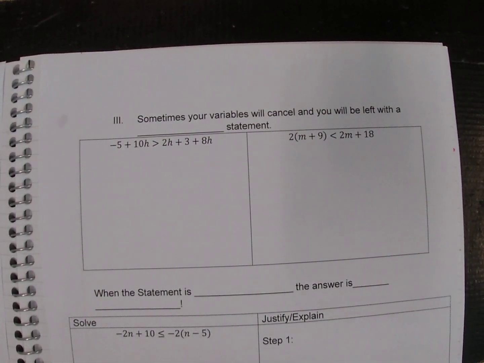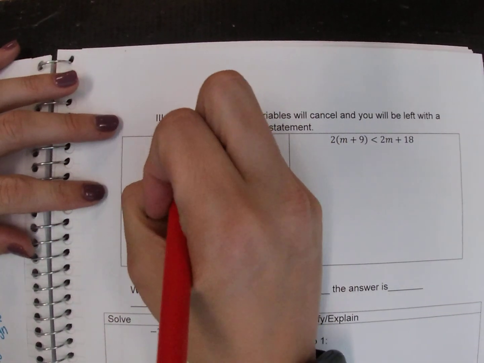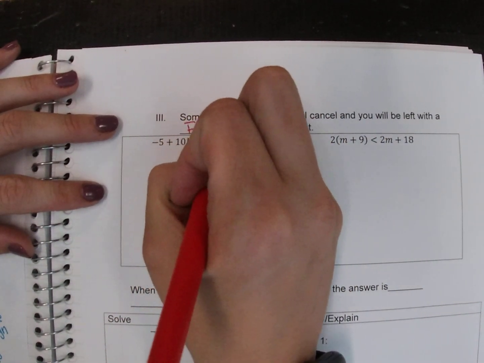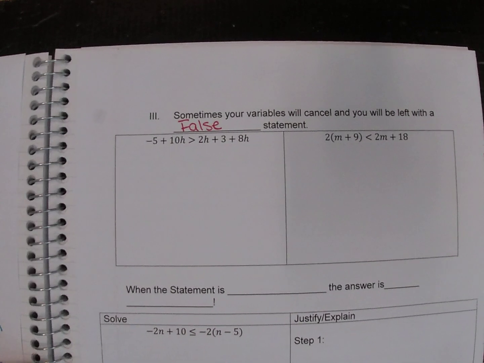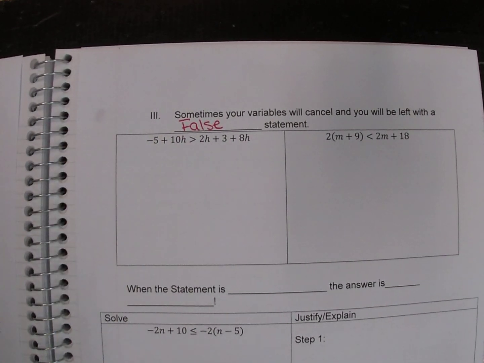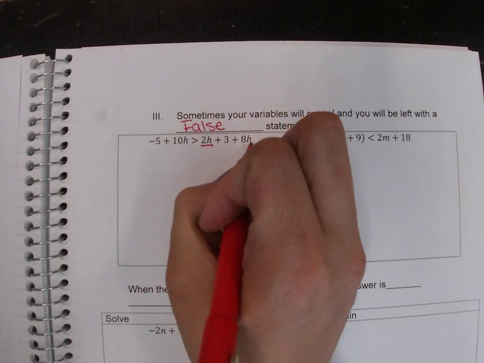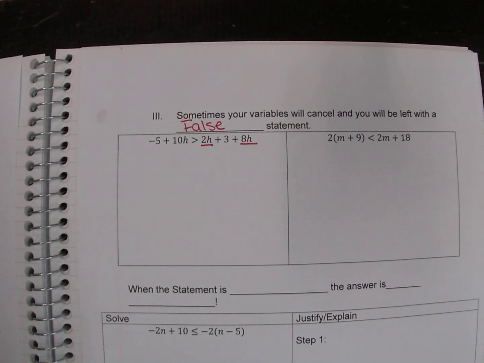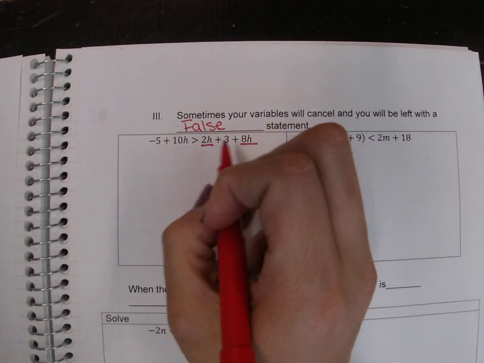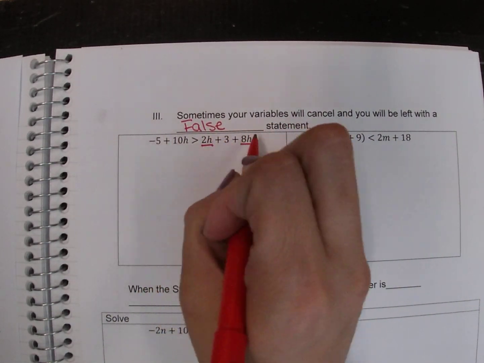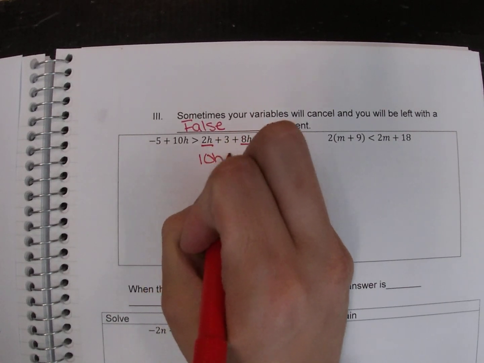Sometimes our variable will cancel out and we will end up with a false statement, right? We have that same idea with equations. So if we look at this, there's no parentheses, but there are like terms we can combine. Those are on the same side, so we're going to use the same sign. 2h plus 8h gives us 10h.